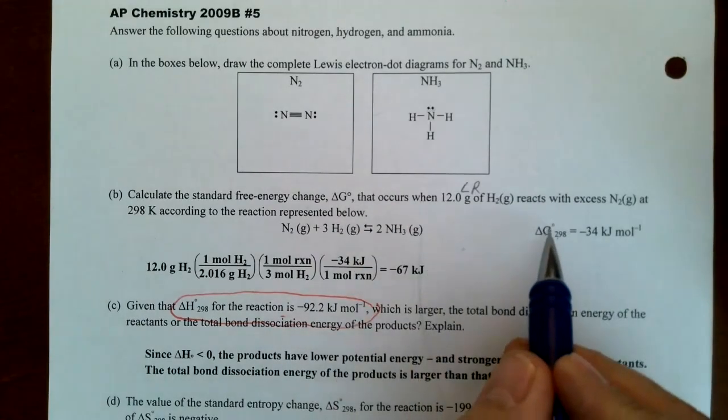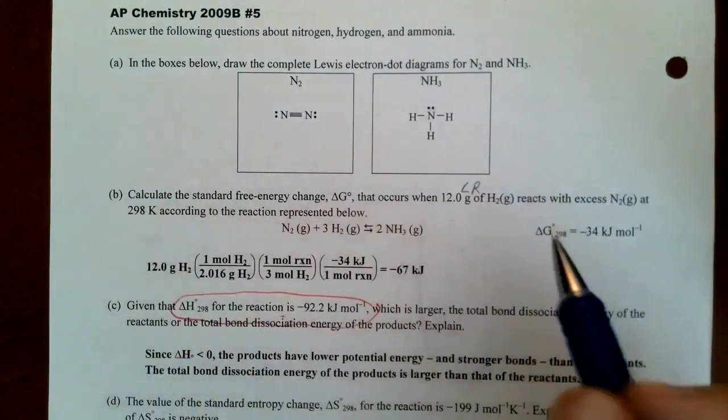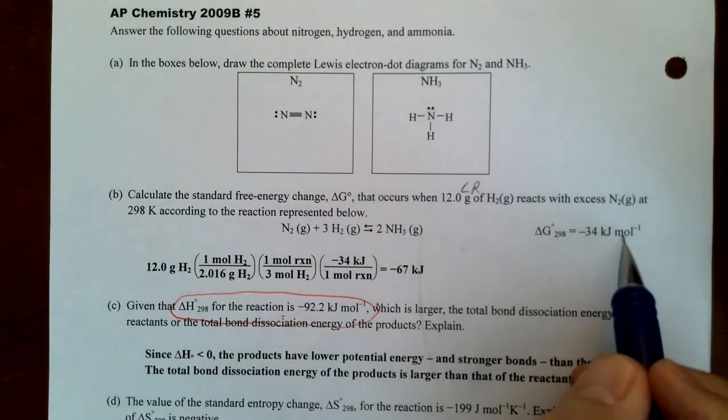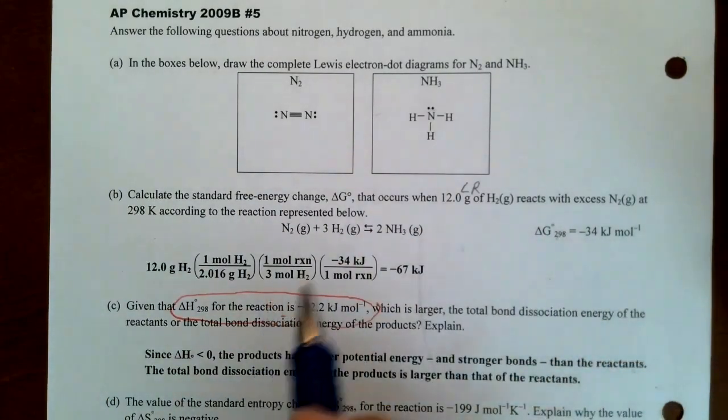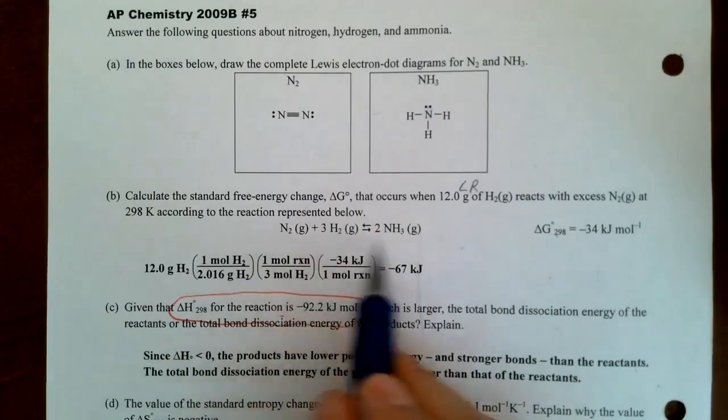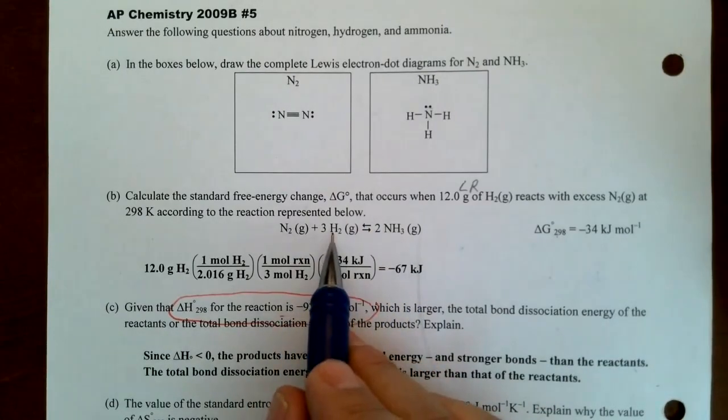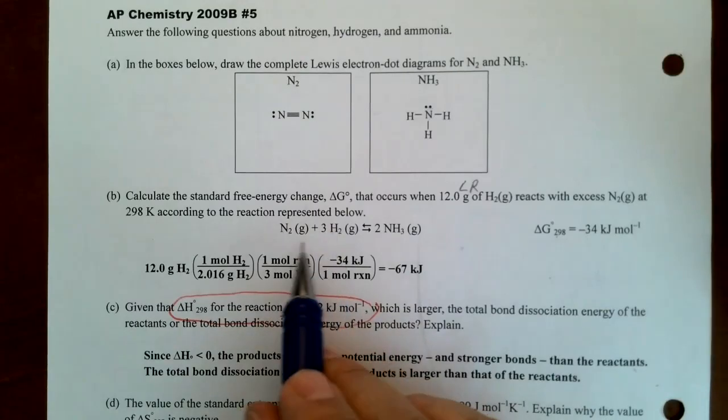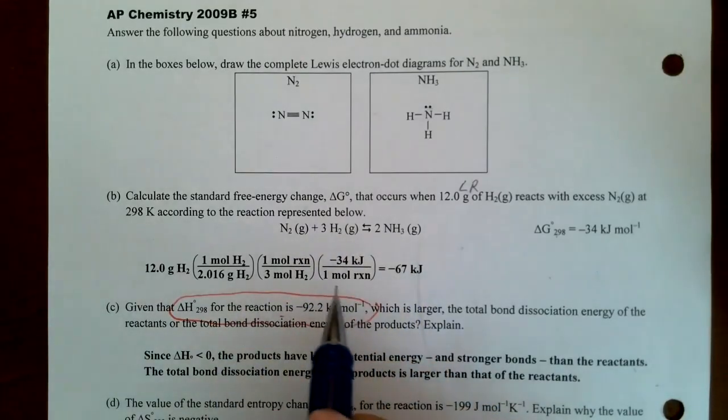In B, they give this delta G standard for the certain temperature being discussed. And of course, that's per mole of reactions. And so what's going to come really key here is that if we run this reaction a mole of times, we're going to need 3 of those. Or if you knew the moles of this, you would run the reaction 1/3 as many times. And that's the way this is going to come up.